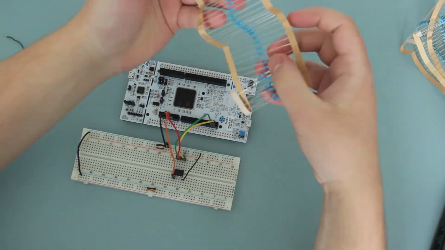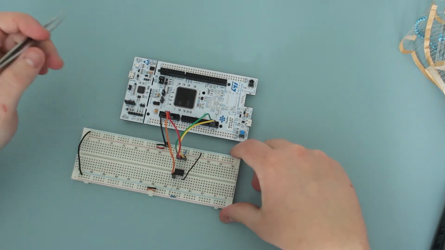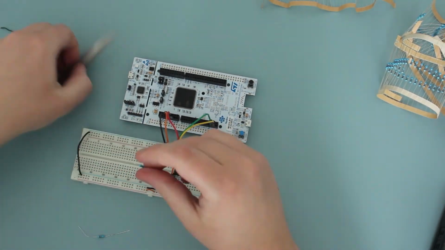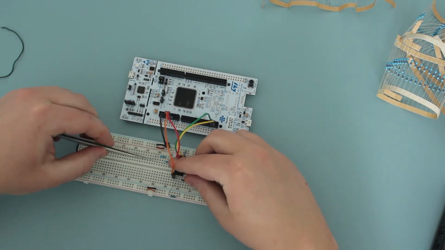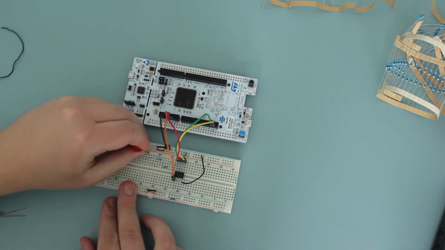Here we have the STM32F413 Nucleo board, which is being powered over the USB. For the transceiver, I have a Microchip MCP2562 high-speed CAN transceiver wired up on this breadboard. The transceiver is connected essentially like the example schematic from the datasheet.